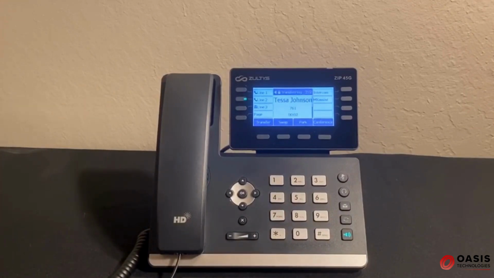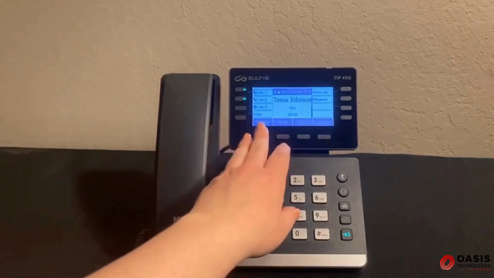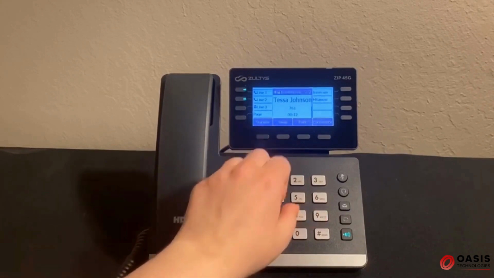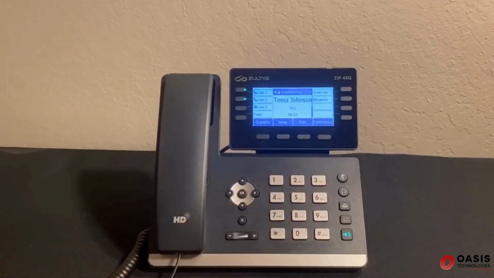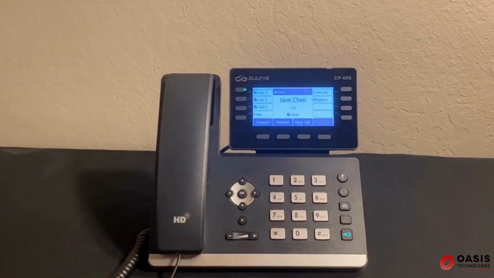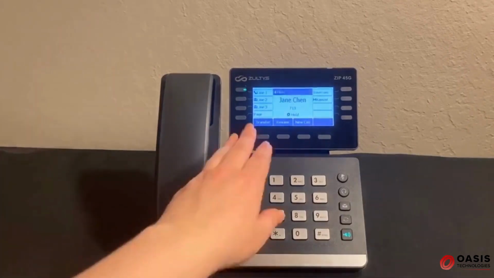Hi Tessa, I've got a customer on the line who needs to change the credit card on file. Oh, you can help? Great! I'll press that transfer key and send the call to you. Or, if you can't help this customer, I'll press the X key to cancel the transfer. The call is back on hold and I can press transfer again and try another extension.